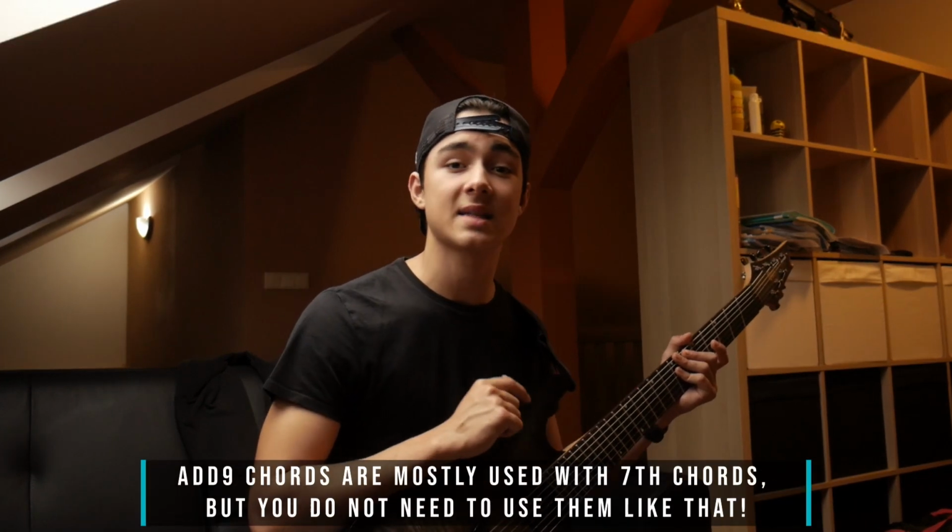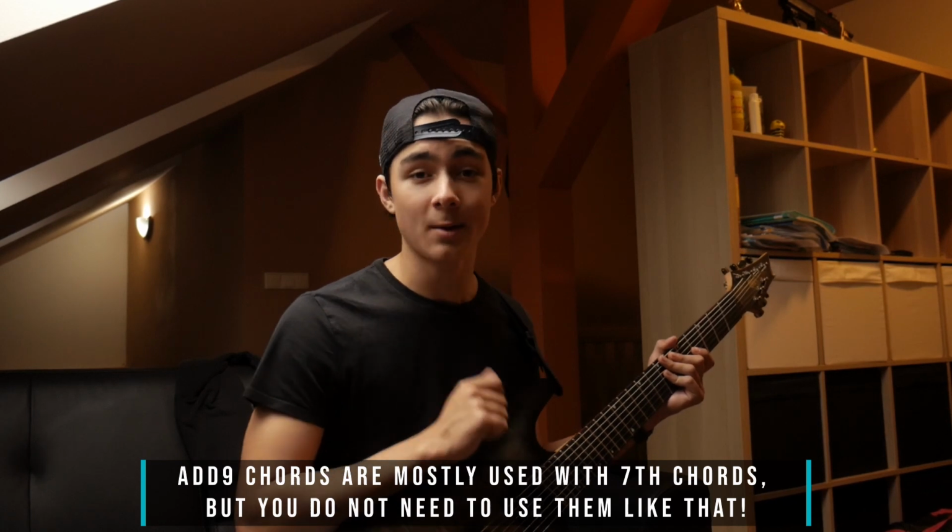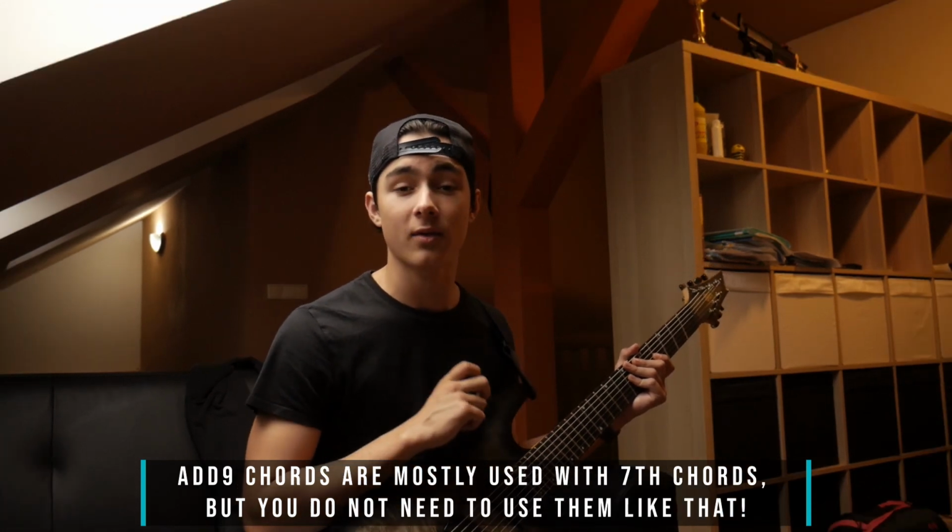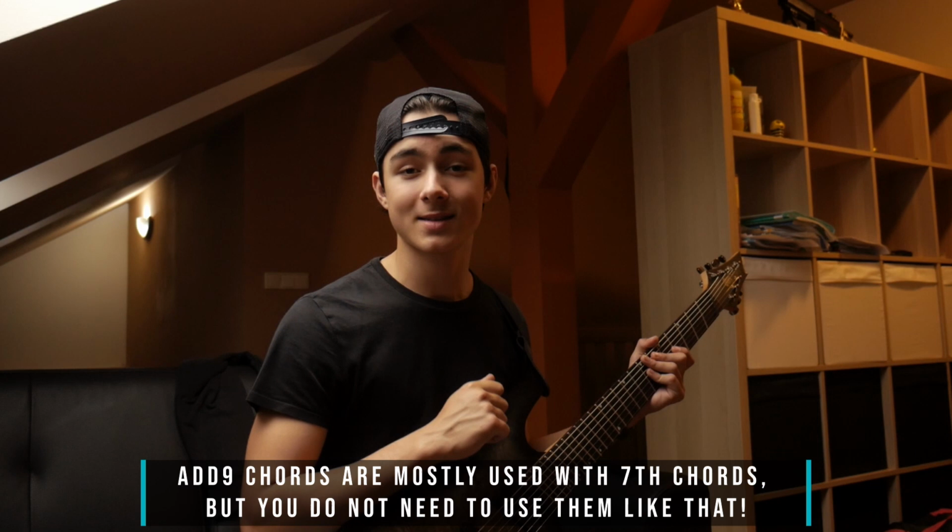So, 7th chords are closely related to add 9 chords because add 9s are mostly given to 7th chords, but this is not a rule. You absolutely do not need to have a 7th chord that has an add 9 to it, and the other way around, you don't have to have an add 9 chord that also has a 7th in it. This is not a rule.